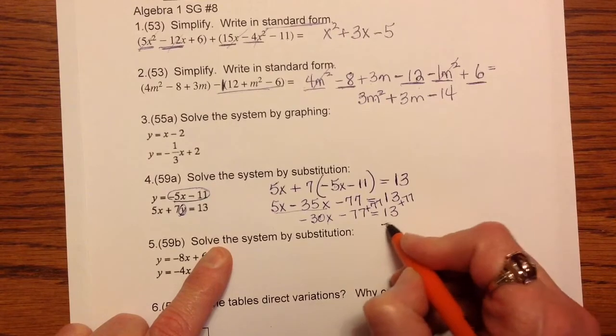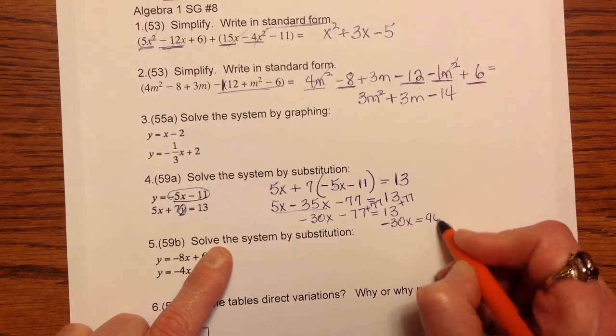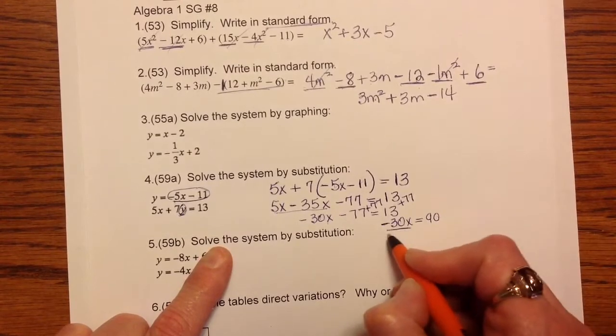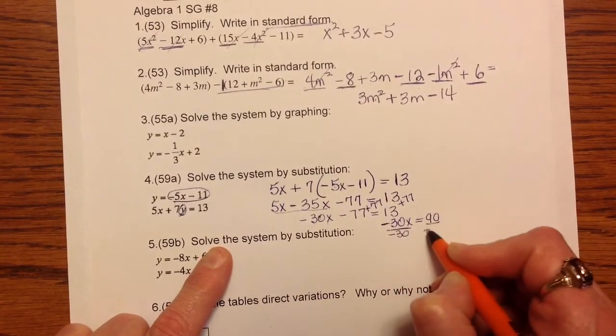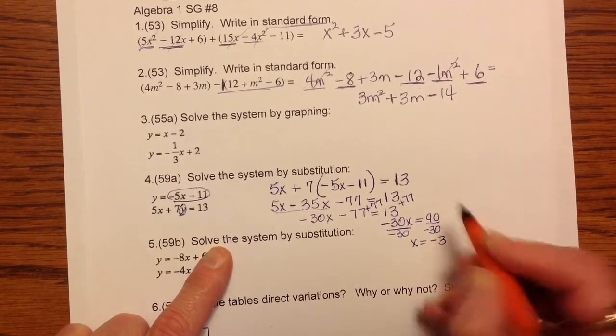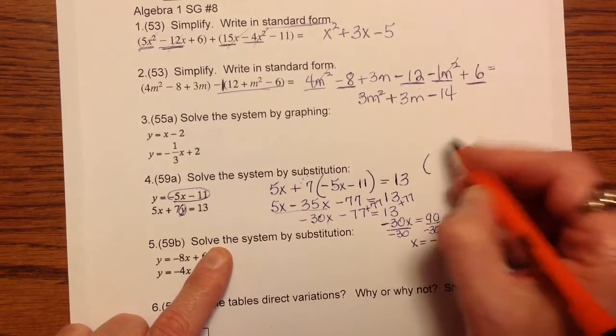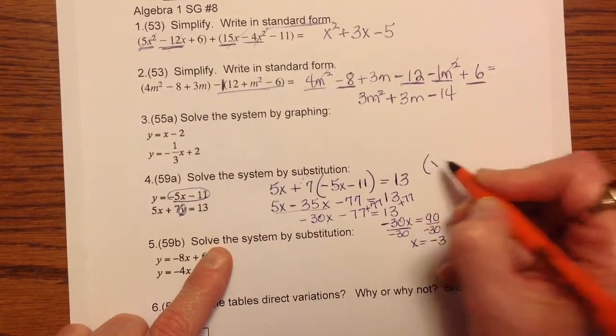And we'll get -30x is equal to 90. To get x by itself, let's divide by -30. And we'll get x is equal to -3. Now remember, because we're looking for a point, that's only our first number, x, which is -3.